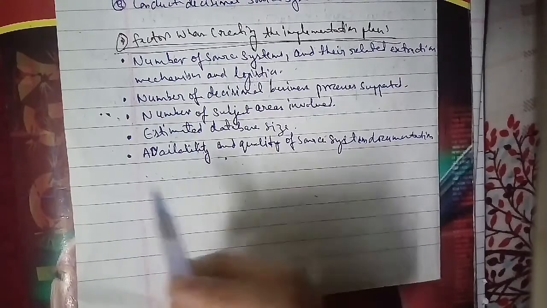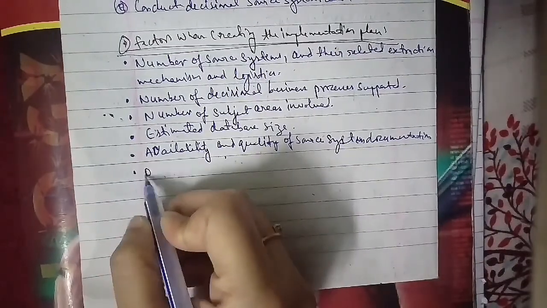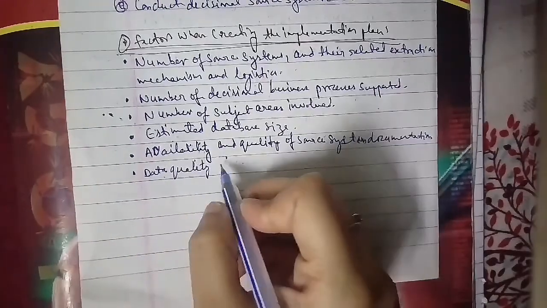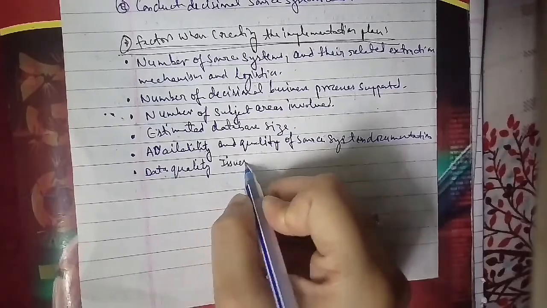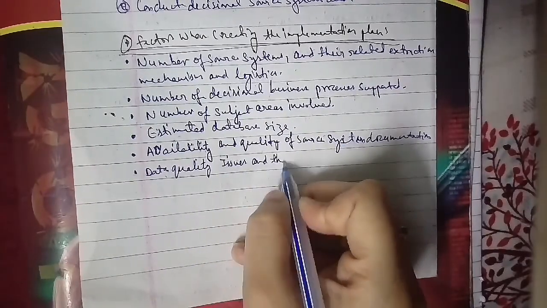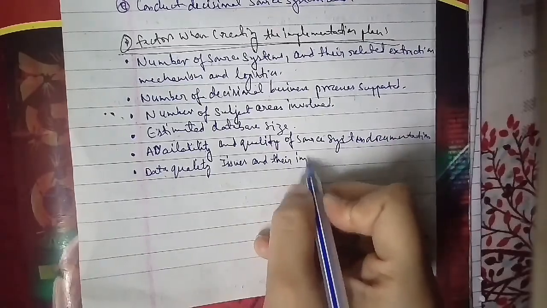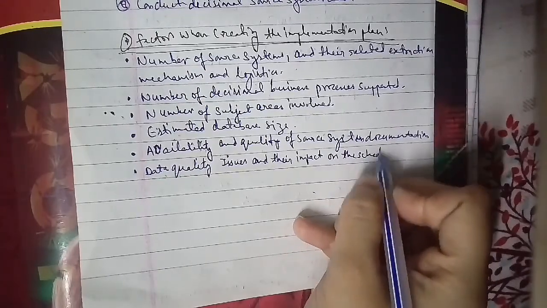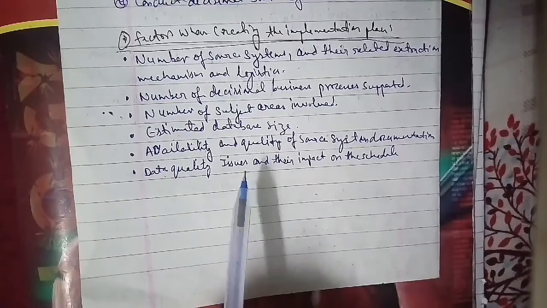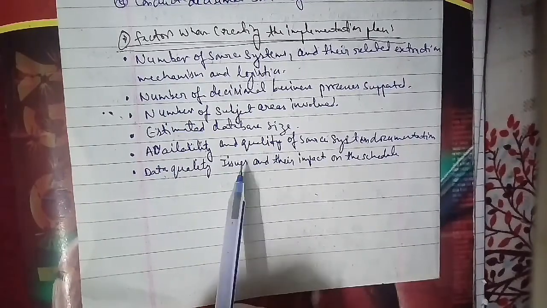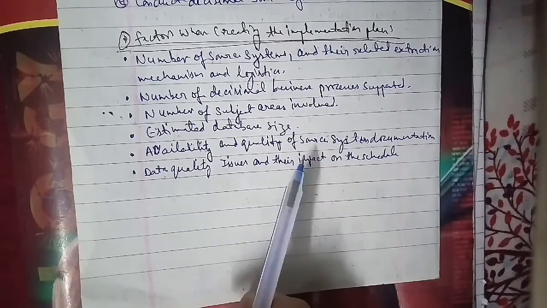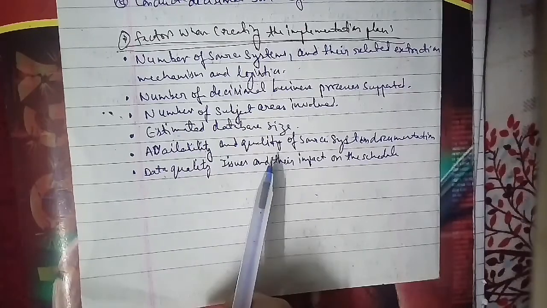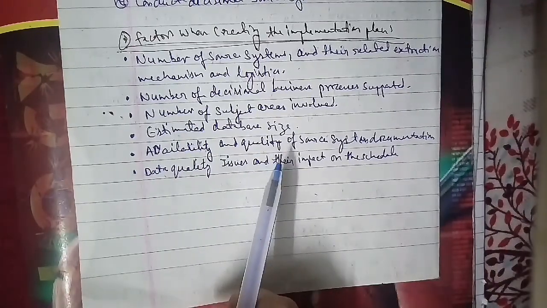Talking about the next one we have here, that is data quality issues and their impact on the schedule. Here, unfortunately, there is no direct way to estimate the impact of data quality problems on the project schedule. Any attempts to estimate the delays often produce unrealistically low figures, much to the concentration of warehouse project managers as well.